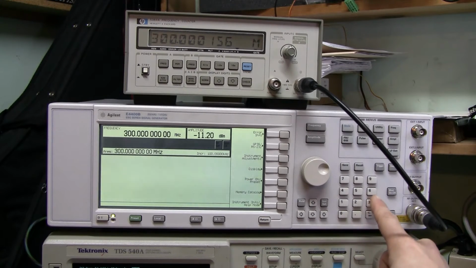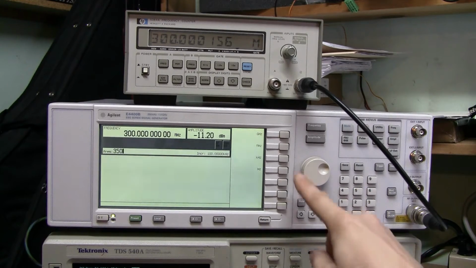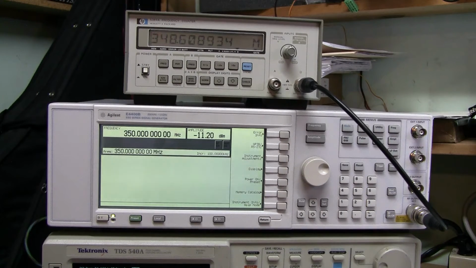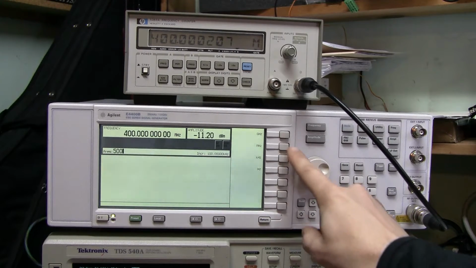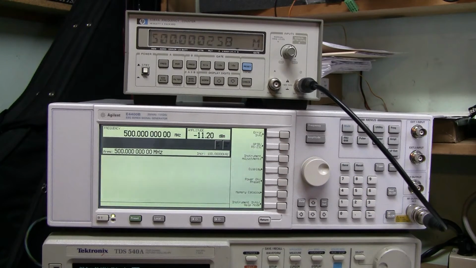Let's see, 350 works, 400 still works, 500 still fine, 600.